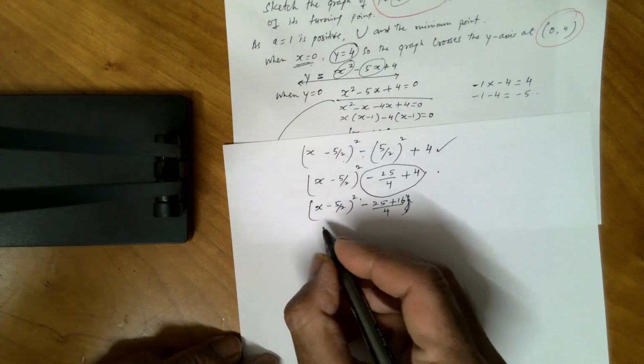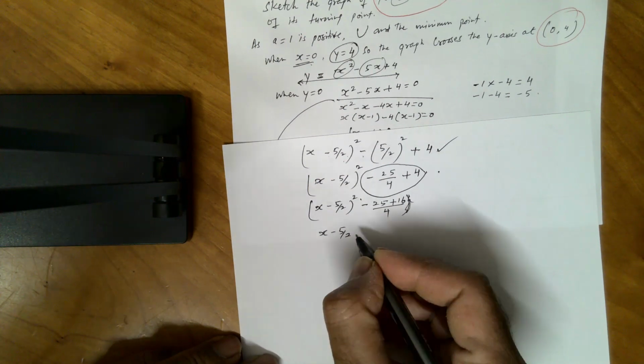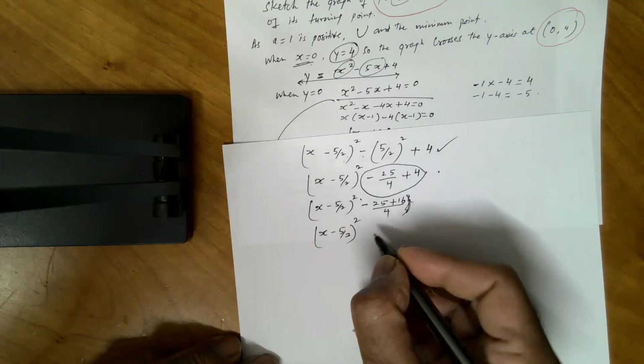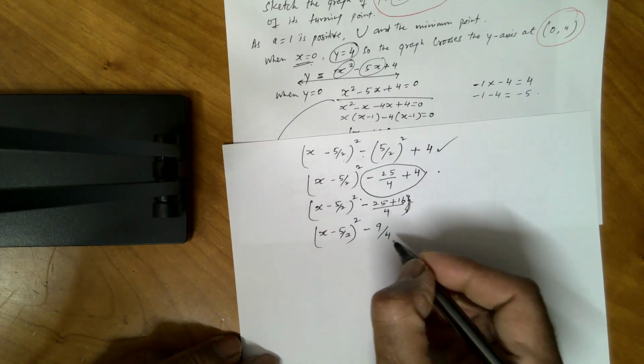So this is what you will get now. When you simplify it, you get this.